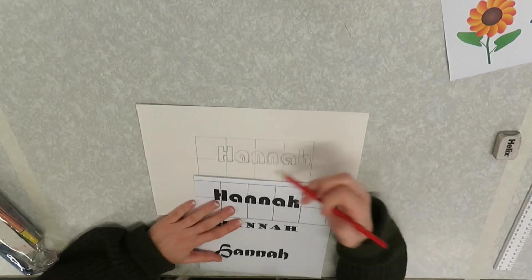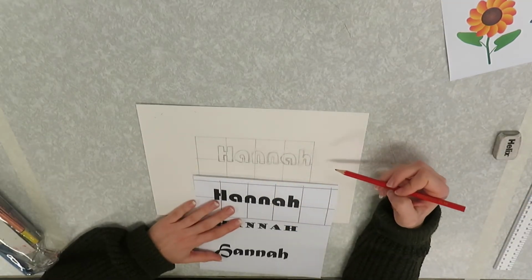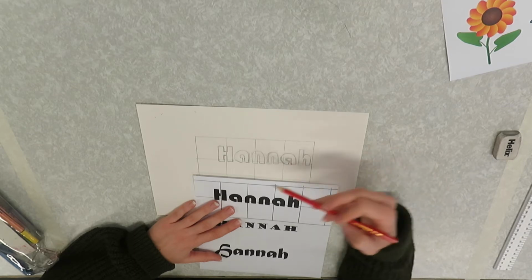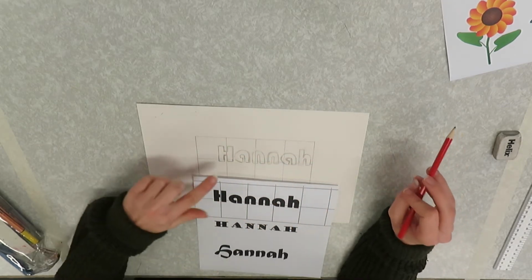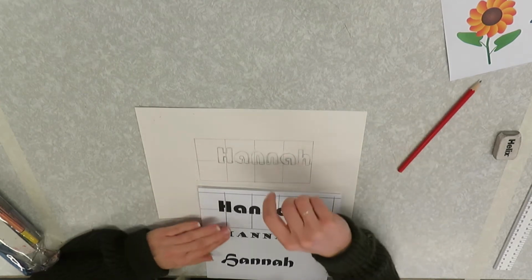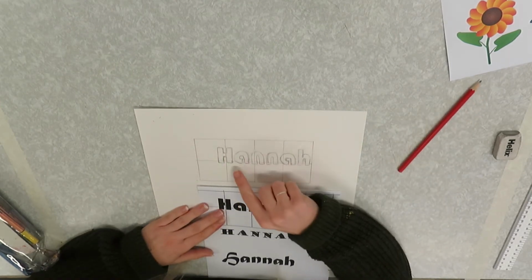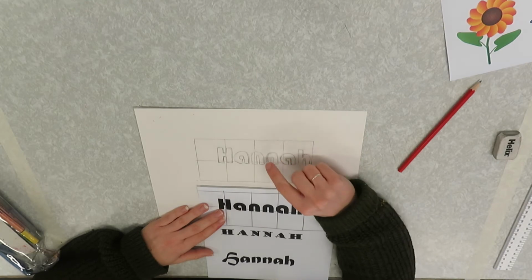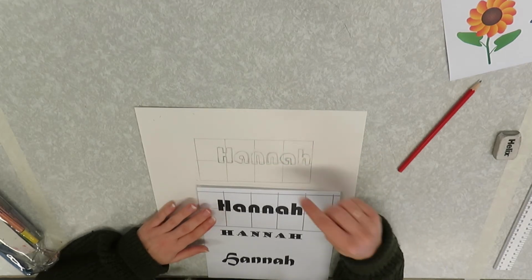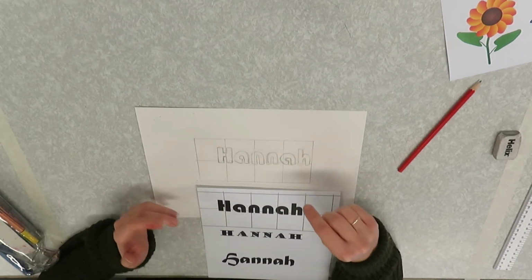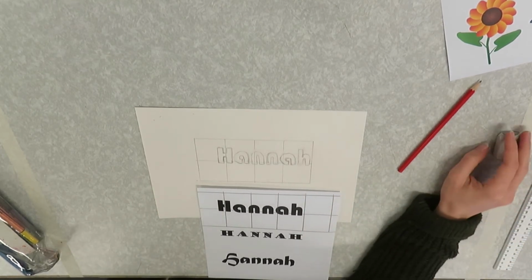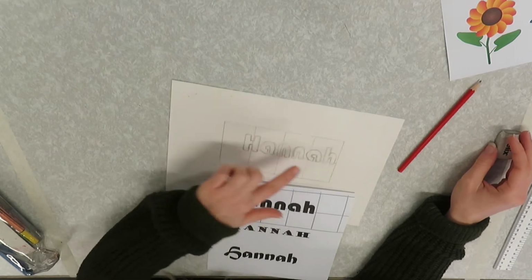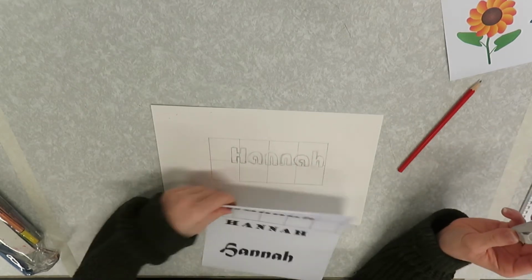Good, so once you are happy with that, you can then rub out your grid lines that are around your letters. You shouldn't need to rub out inside the typography, because hopefully you've done it so light that when we do eventually come to adding colour, it shouldn't show through. So just try your best to rub out the grid that is around your letters.